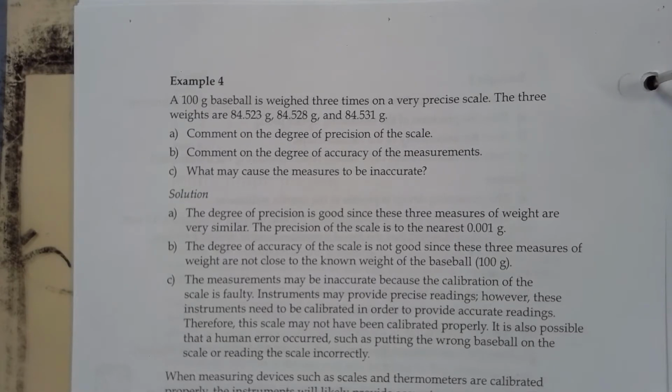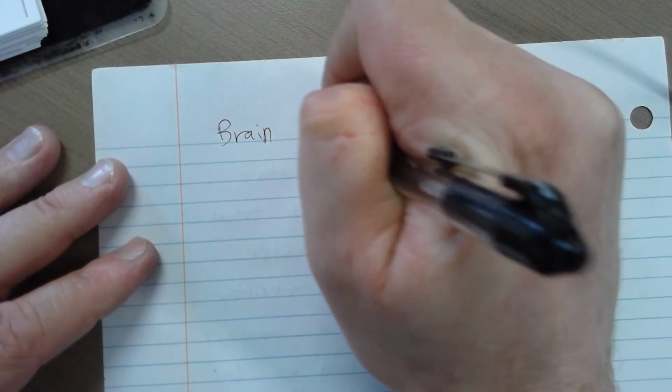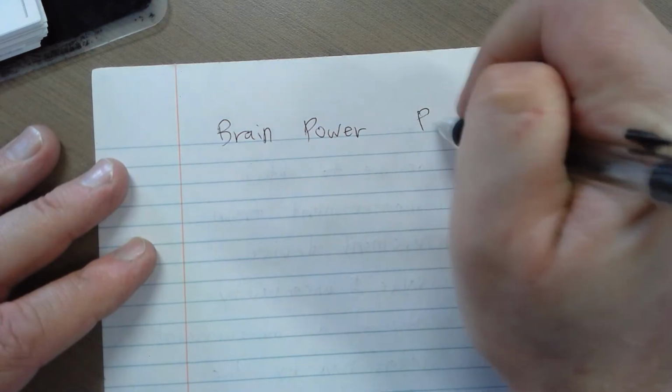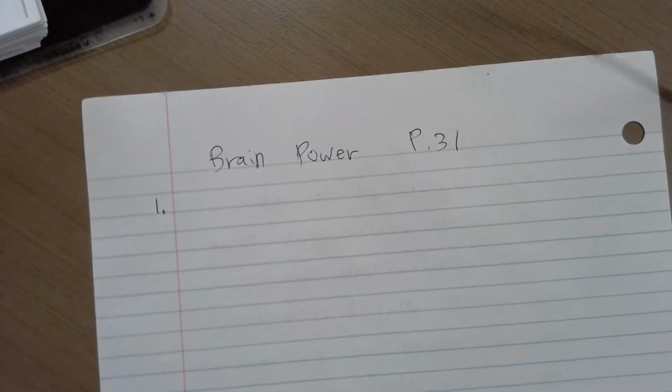It's time for some brain power, and then we're going to look at some more exercises on this. You will be getting your next hand-in assignment today. But first, brain power on page 31. Let's read the exercises first.